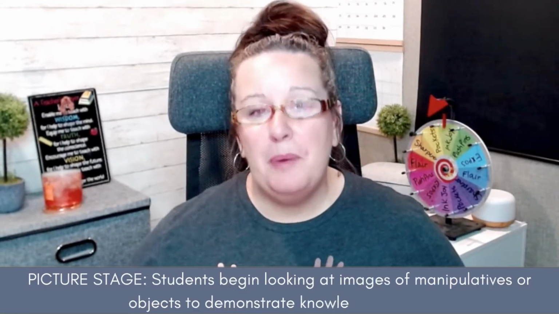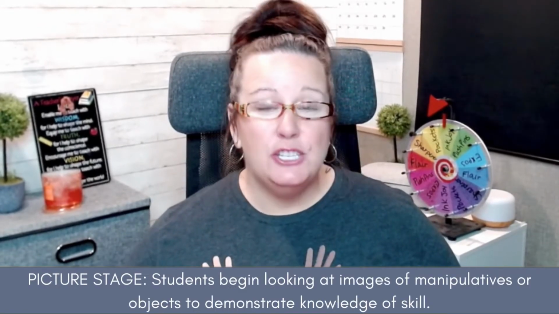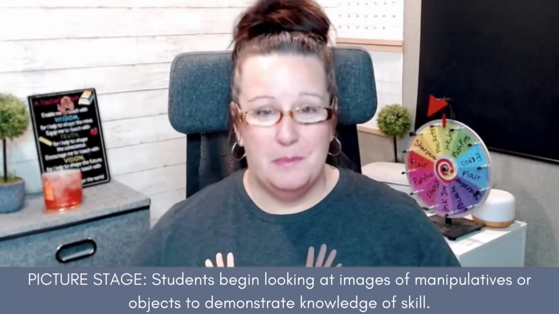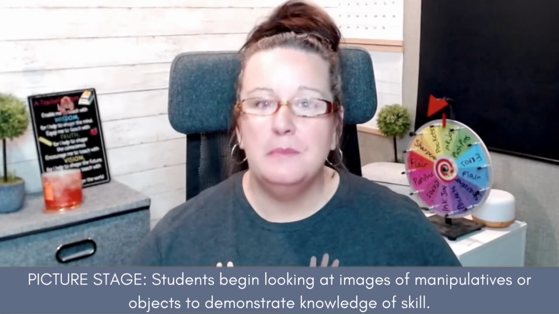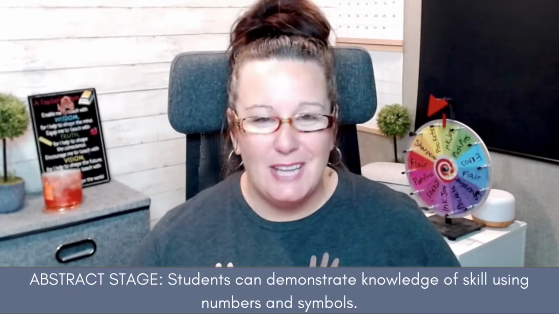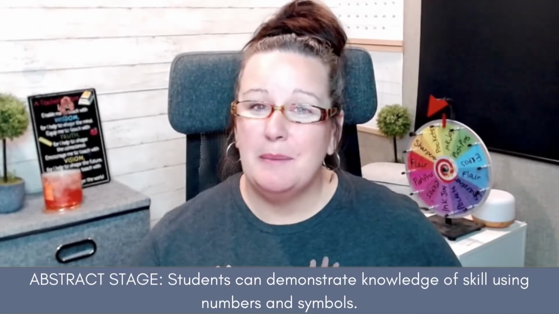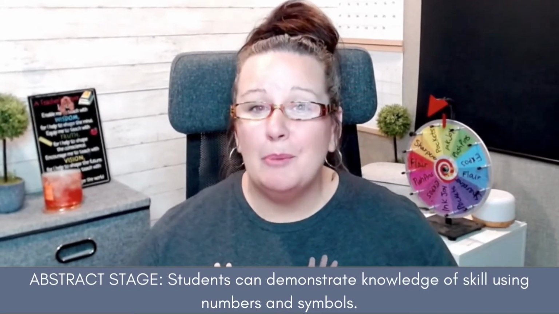Next, we move into the picture stage. In this stage, students are going to see pictures of the manipulatives and solve problems based on what they see. This may include some pencil work, but if needed, students will verbalize their learning and I can take notes in my teacher notebook. Last, but definitely not least, is the abstract stage. This is the ultimate goal of each lesson on a standard. My goal is to get my students to the point where they can use numbers and symbols to solve their problems.